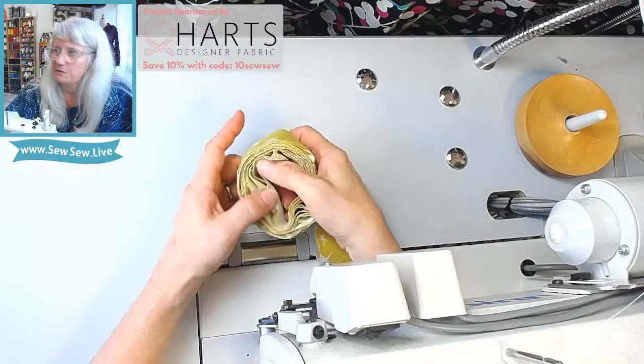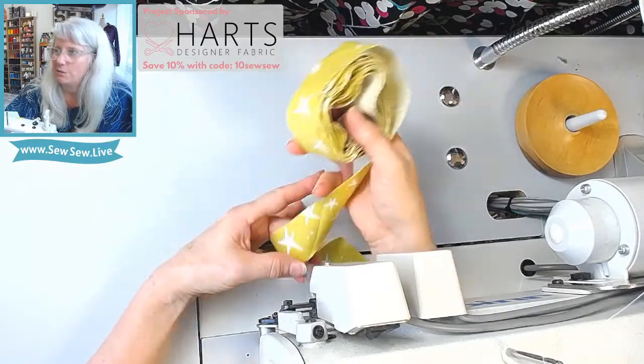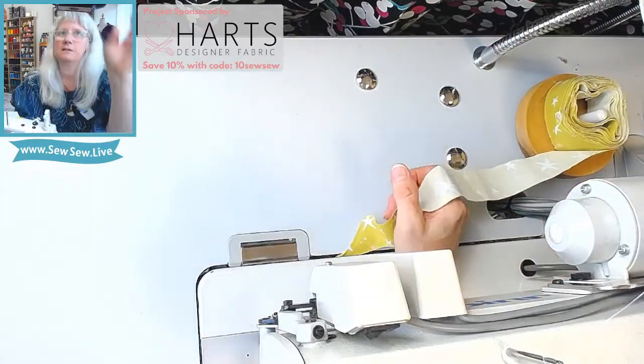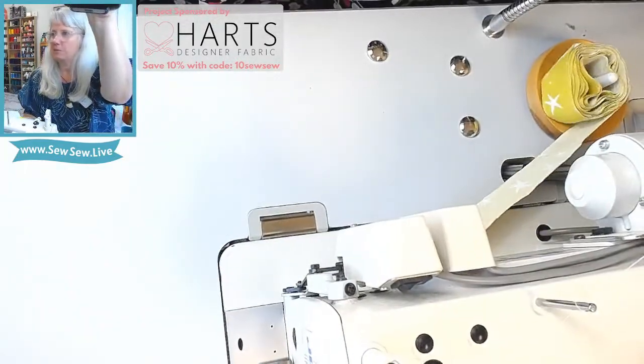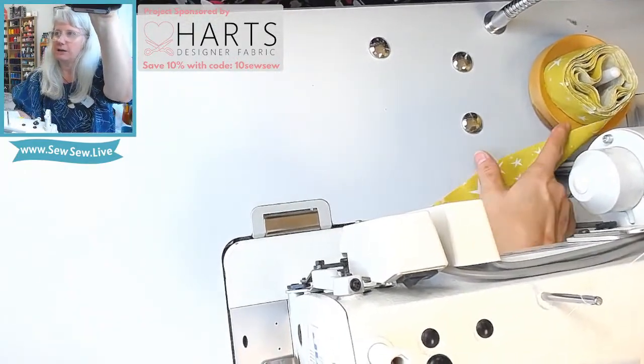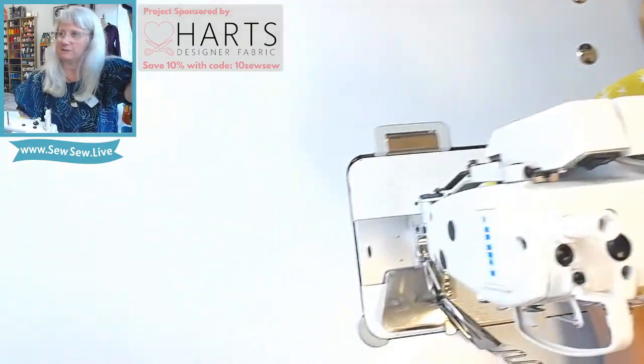This is hand cut and hand rolled binding. It was just in my stash. And so now, see, it'll pull like this. Mine's just going to spin on here. It's not heavy enough to spin this, but that's what that's for.